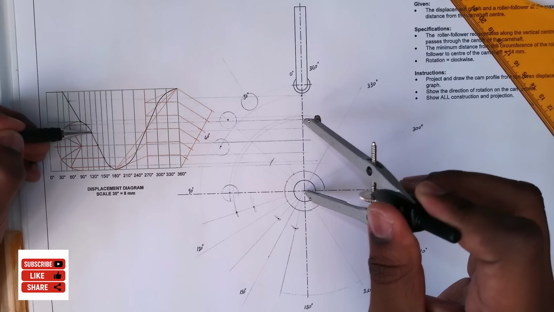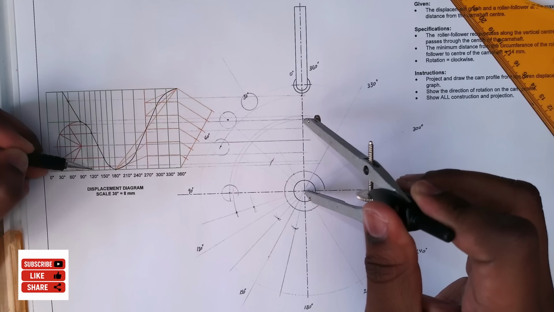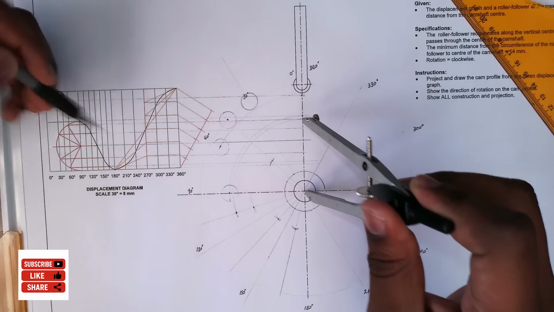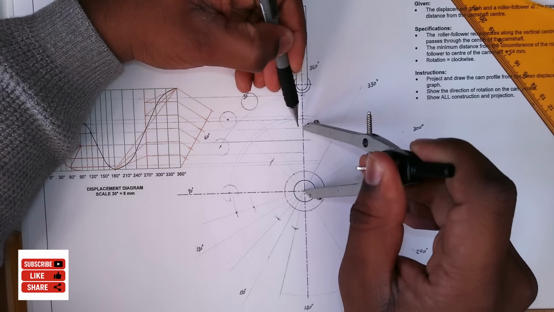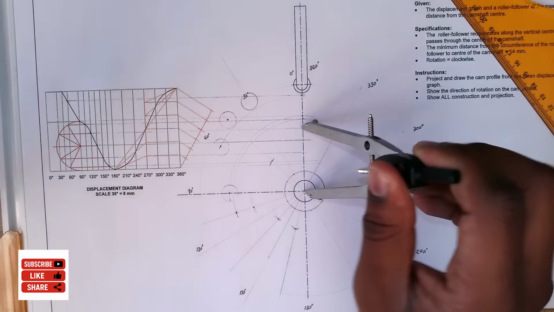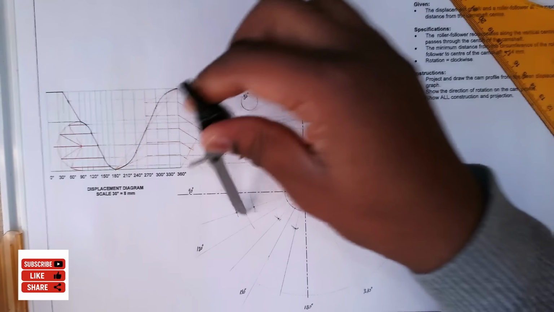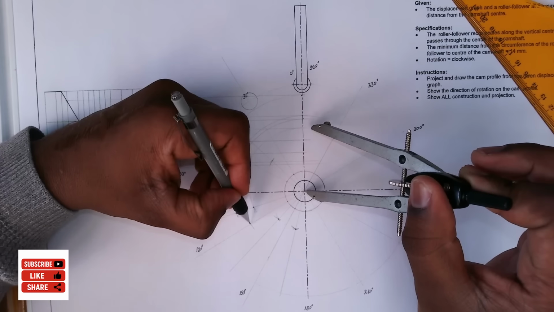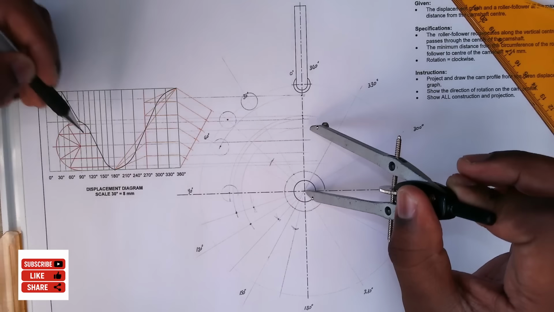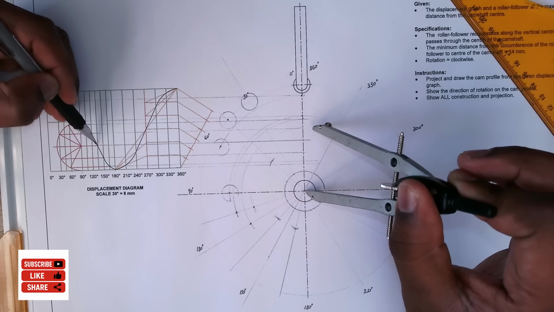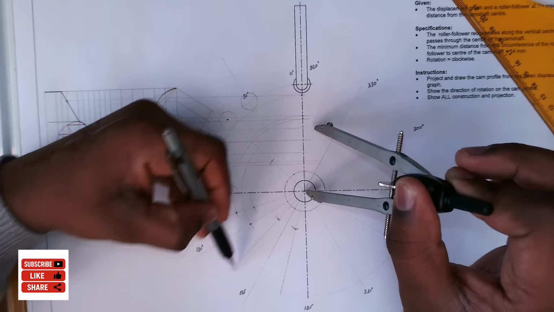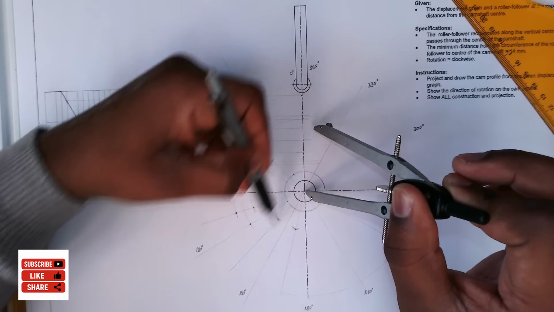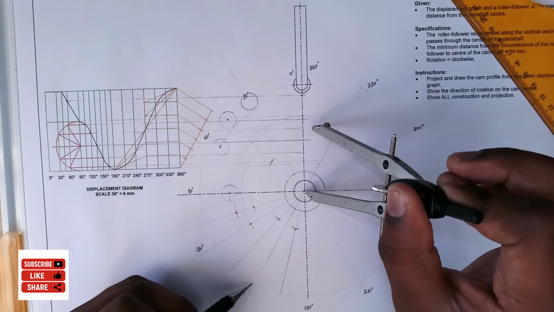And then the next one is at 120. 120 is this line, so I'll just follow this line here, the projection, put my compass there, and then project it to 120. 120 is here. All right, and then from there we have a point in between 120 and 150, so it means that projection must come to this line between 120 and 150.